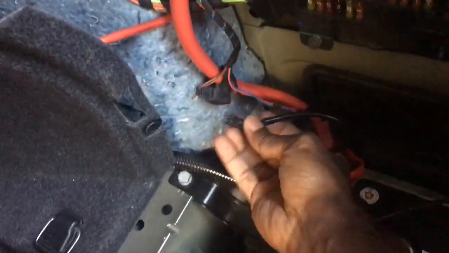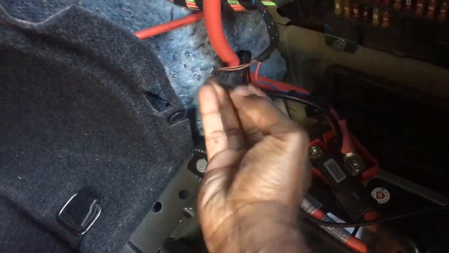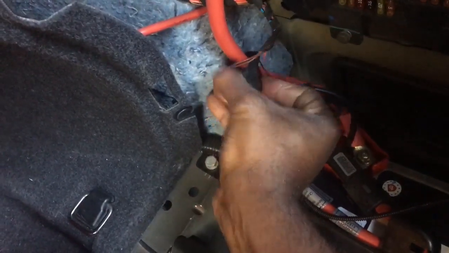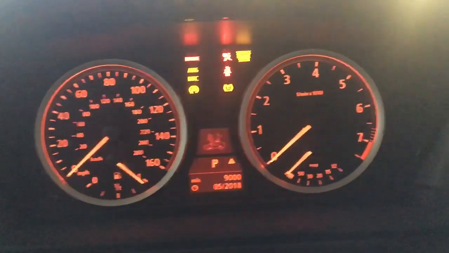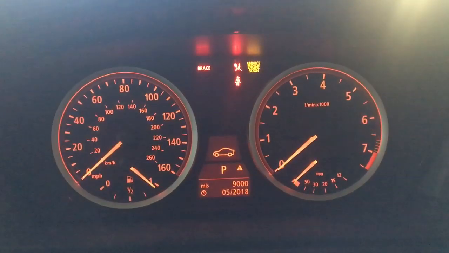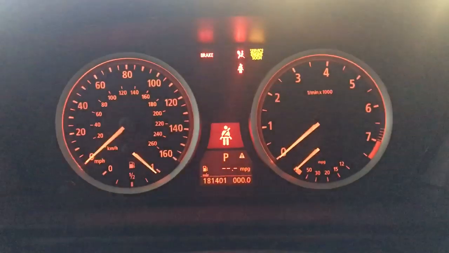Come back to the trunk and connect this back in. All right, that's in there. I'll put all that together in a little bit. So then you come back. Of course, that's still there. Starting up. Sorry about that. That's my little FM transmitter. So let's go ahead and get rid of that.